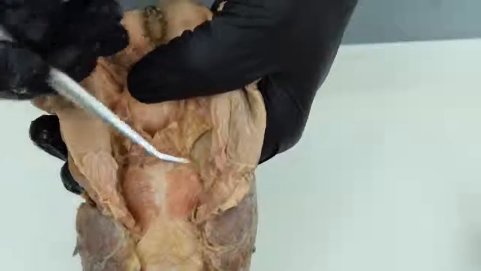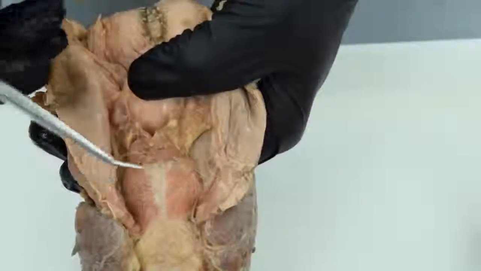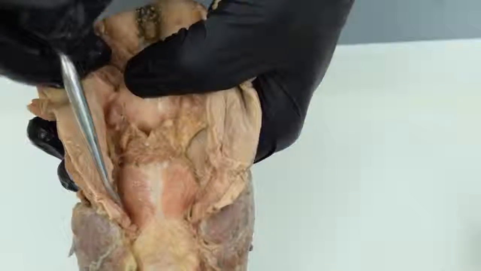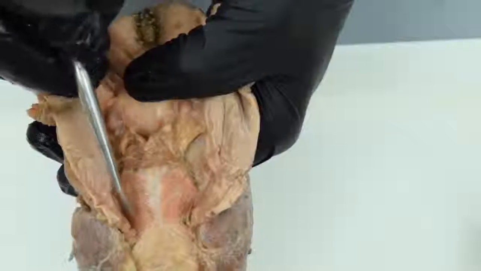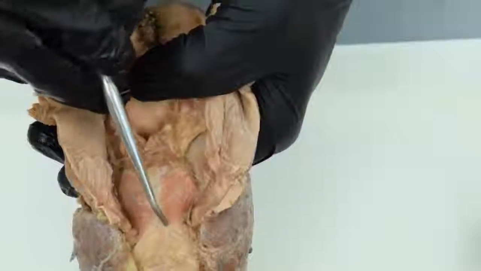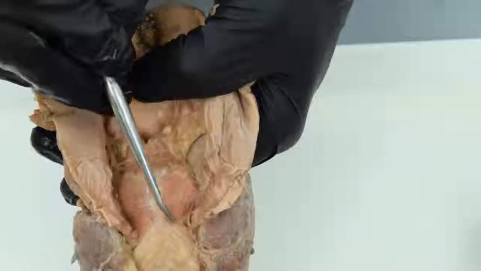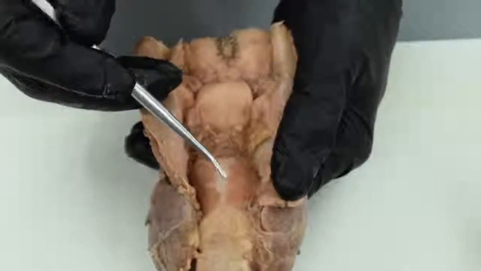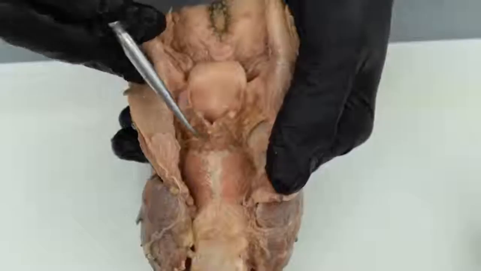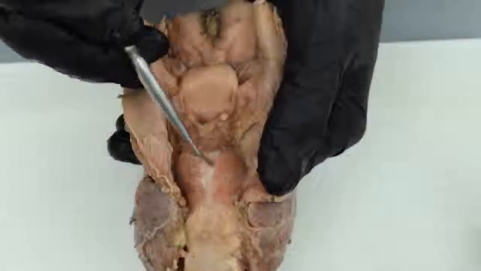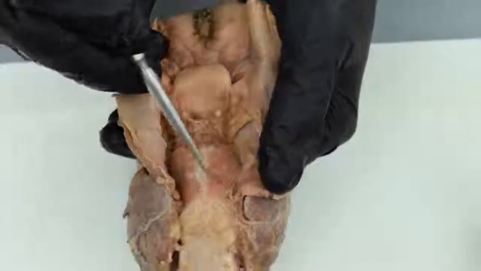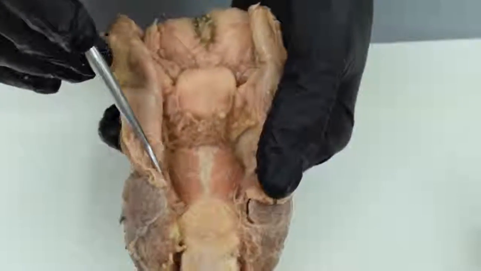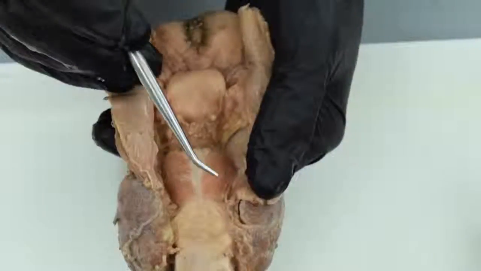The next term we'll go over is the posterior cricoarytenoid, which is this large muscle right here that covers the posterior part of the cricoid cartilage. So this is the posterior cricoarytenoid muscle, this muscle right there. These 2 muscles, the transverse and oblique cricoarytenoid and the posterior cricoarytenoid, act to control the amount of air that passes through the glottis, that space between the vocal folds.